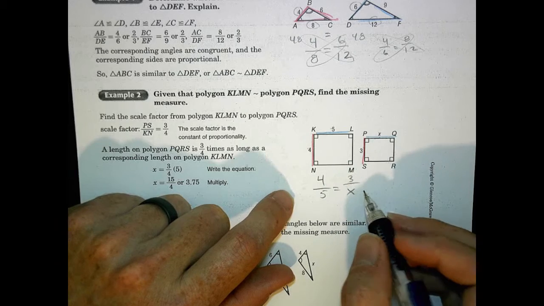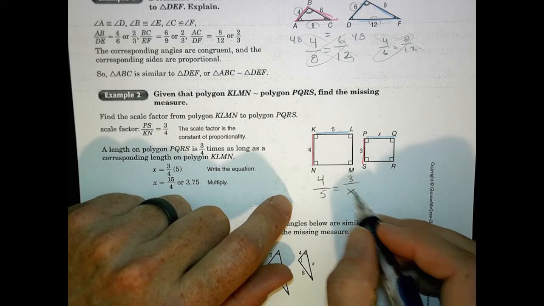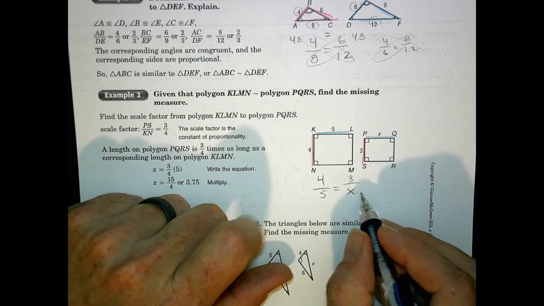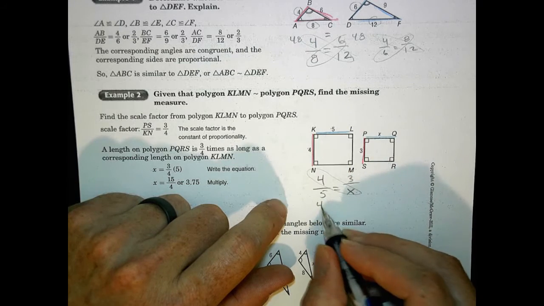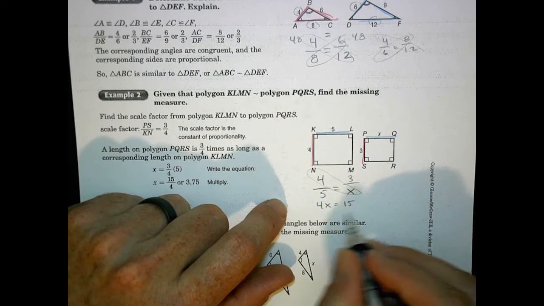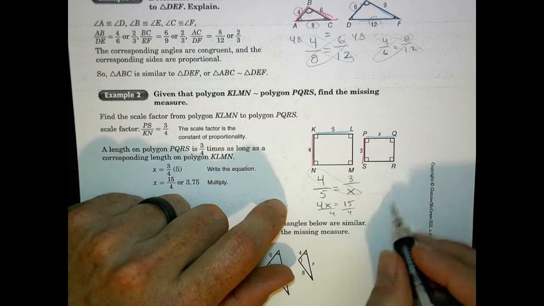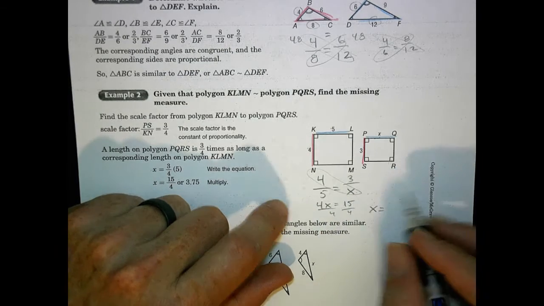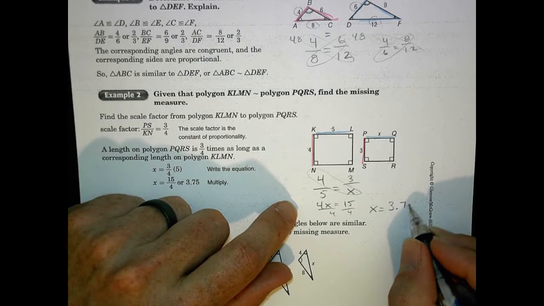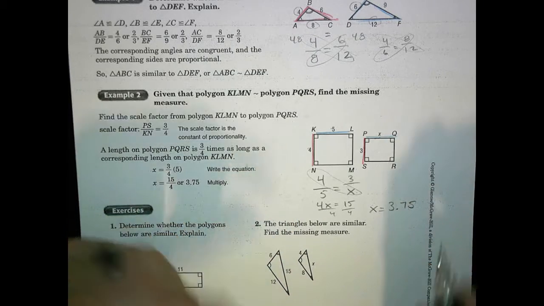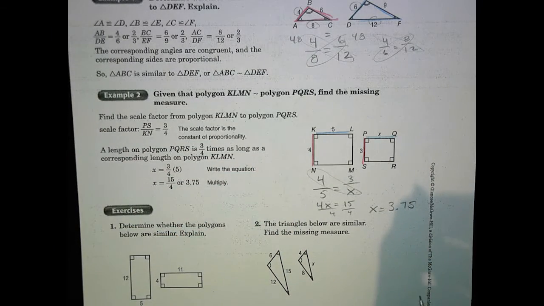Now, because we're saying they're proportional, I can find out what the value of x is going to be. I can cross multiply so that 4x equals 15. Divide both sides by 4, so x equals 15 divided by 4, which is 3.75. So I can solve it that way. That's one way of doing it.